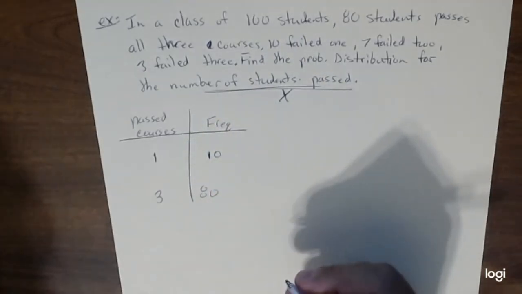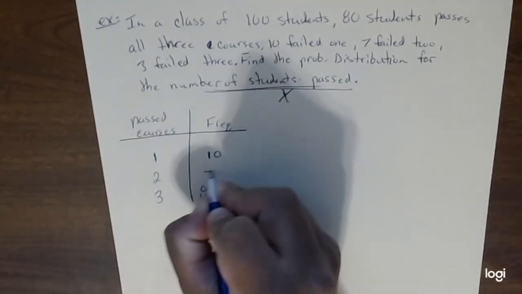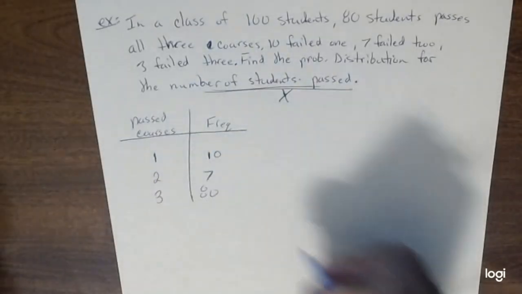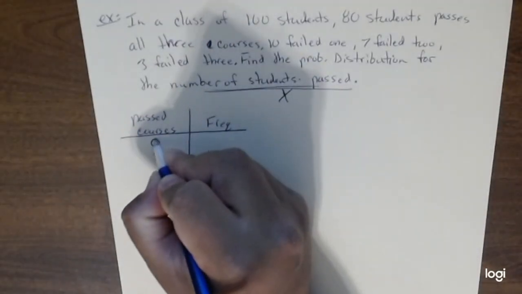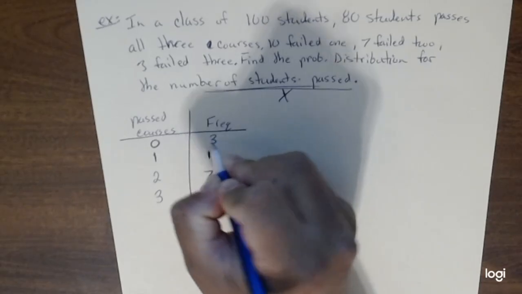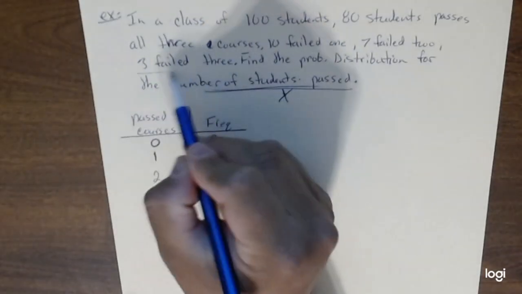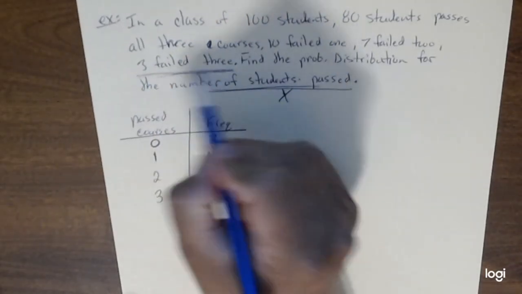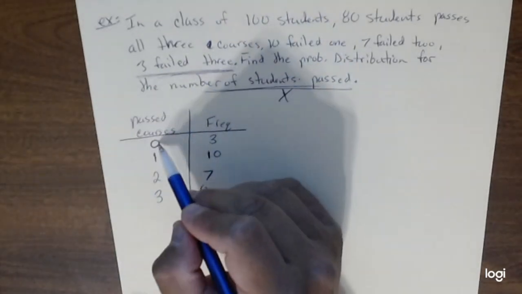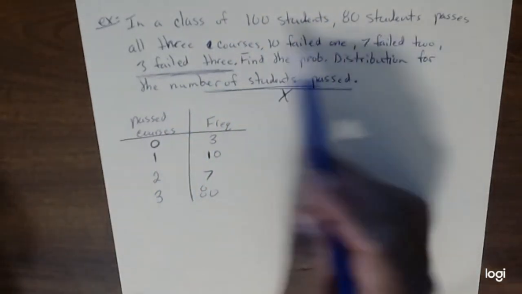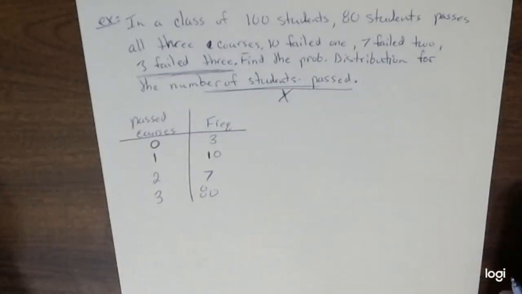Okay. 7 failed 2, so there's 2, 7 failed. And then lastly, it says 3 failed 3. So 0 passed with 3 of them, right? That's a little tricky when it comes to 3 failed, right? That means this person failed all 3, so you got 0 courses passed, correct? So you can pass 0, 1, 2, or 3. And based off the information, that's how we construct our frequency distribution.